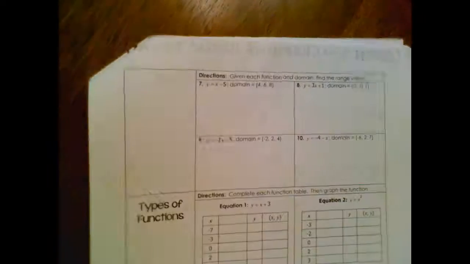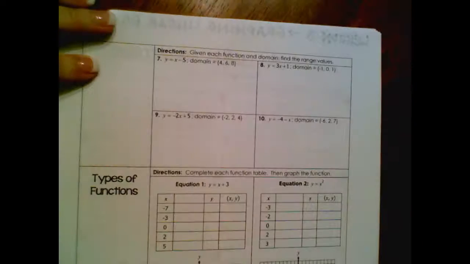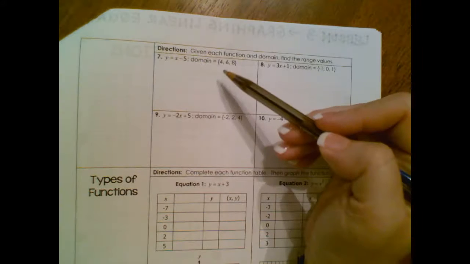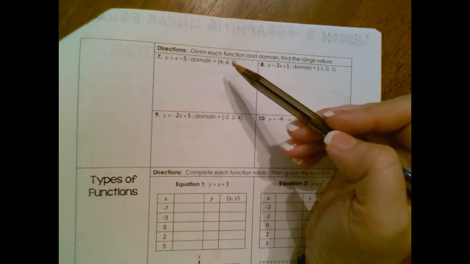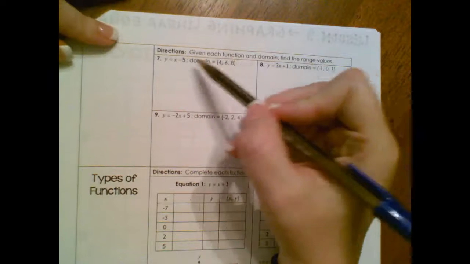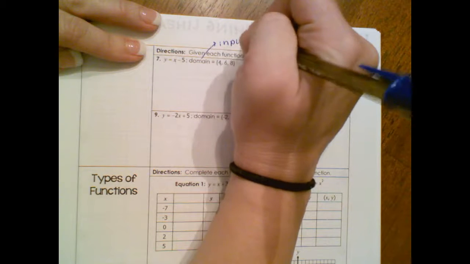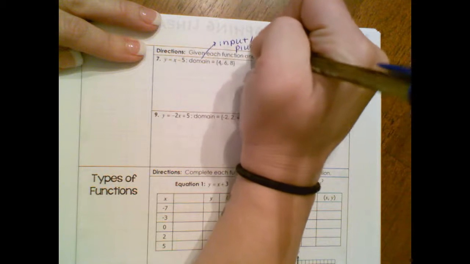All right, if I flip over my page looking at 7, so I have the function. Function is just your equation, and a domain. I'm going to find the range. So essentially what I'm doing is I'm plugging in the 4, I plug in the 6, I'm going to plug in the 8. So again, domain is my input, or what I plug in.